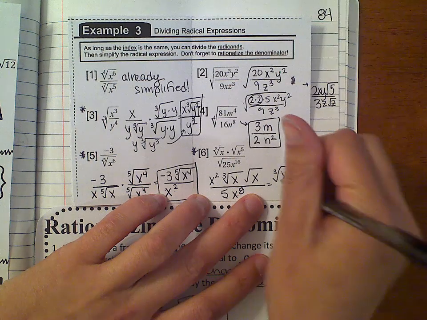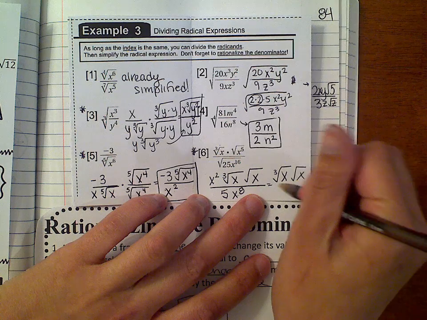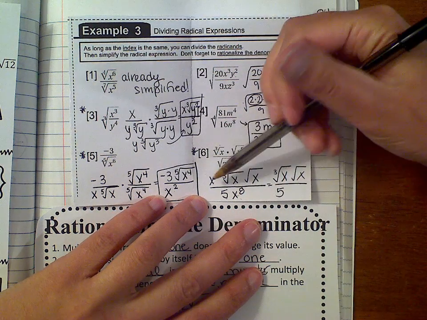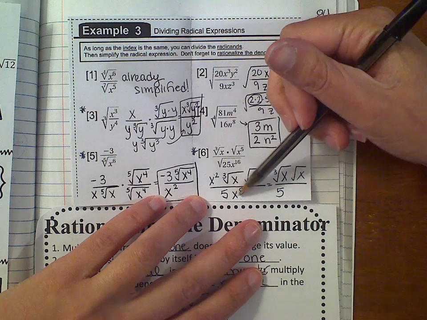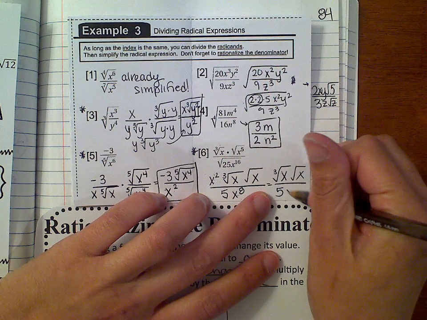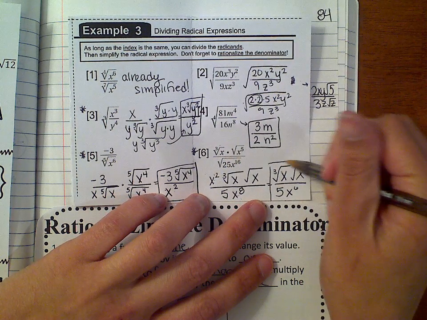So you'll have cube root of x, square root of x on top, and then on bottom the 5's chilling, but when you divide the 2 into the 8 down here, like you have 2 x's on top, 8 x's on bottom, you're only going to have 6 left on bottom because they divide out. Whew.